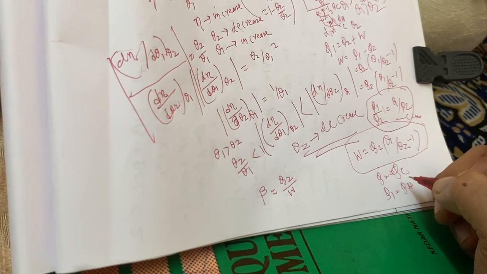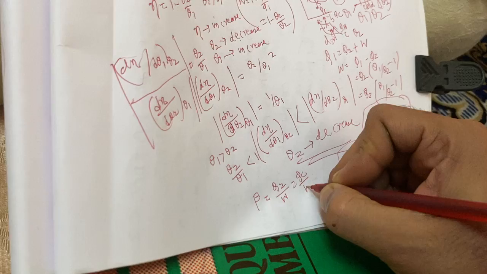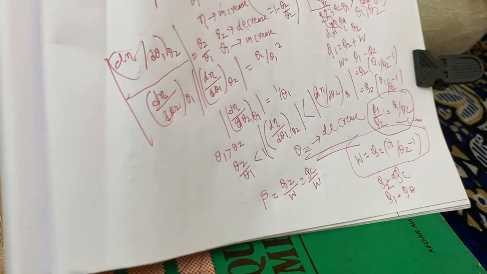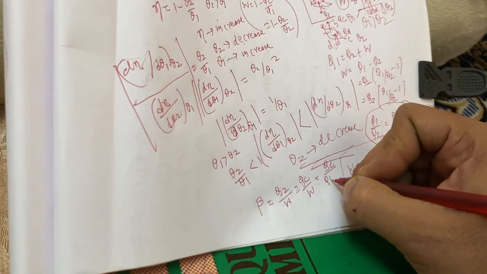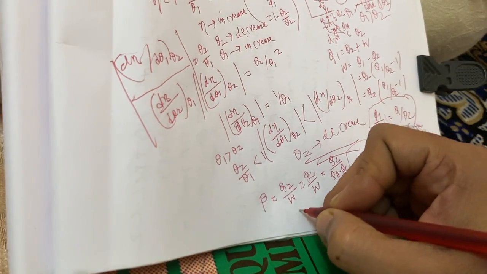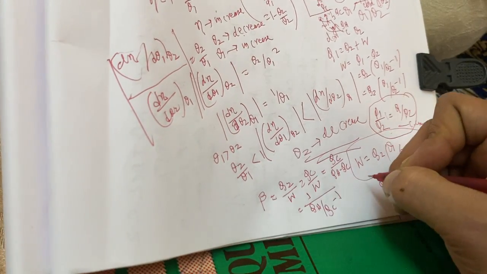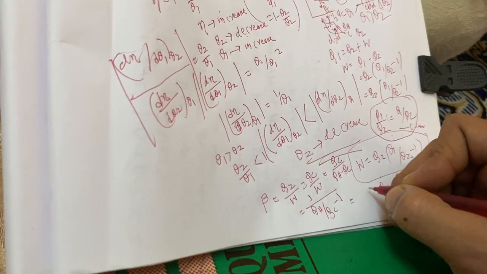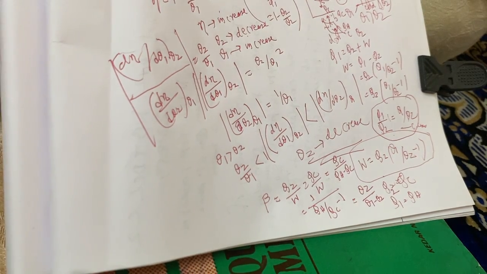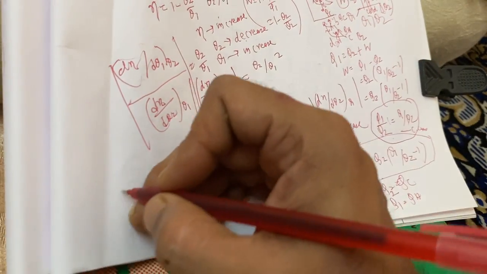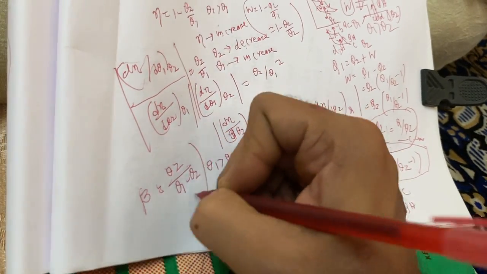So, Q2 by W or QC by W is QC by (QH minus QC), so 1 by (QH by QC minus 1). That means theta 2 by (theta 1 minus theta 2). This is the cooling ratio. So, beta equals theta 2 by (theta 1 minus theta 2).